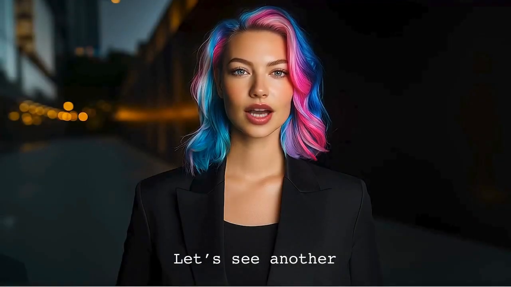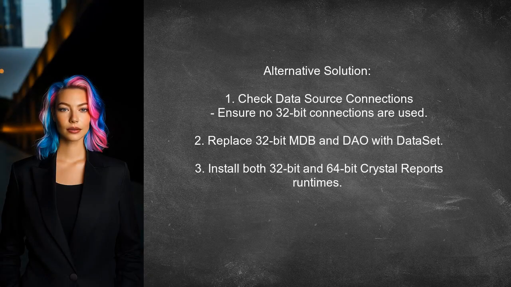Let's see another perspective. An alternative solution from another user suggests checking your data source connections. They recommend ensuring that you don't have any 32-bit connections in your Crystal Report data source. They also mention that if you've installed both 32-bit and 64-bit Crystal Reports runtimes, it might be beneficial to replace any 32-bit MDB and DAO with a dataset. This change resolved a similar issue for them.